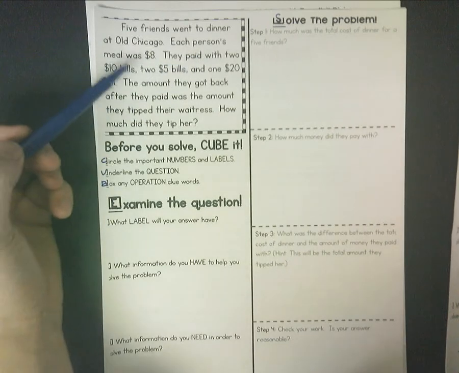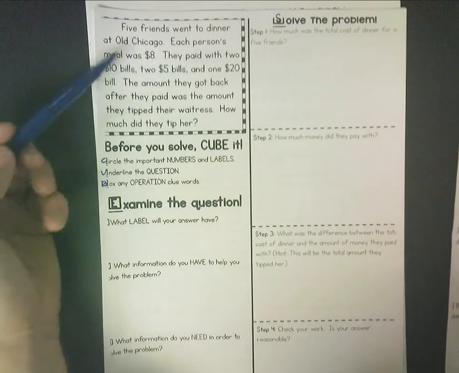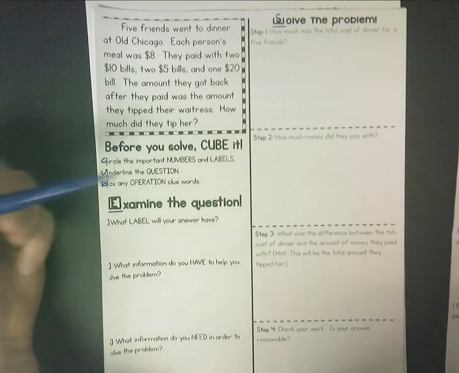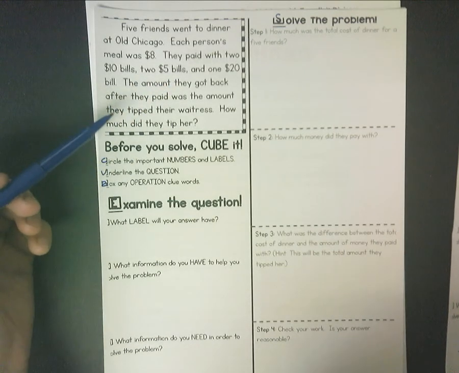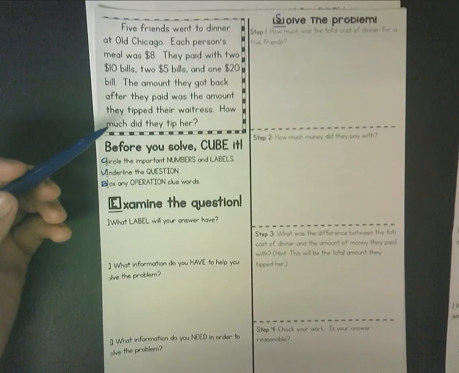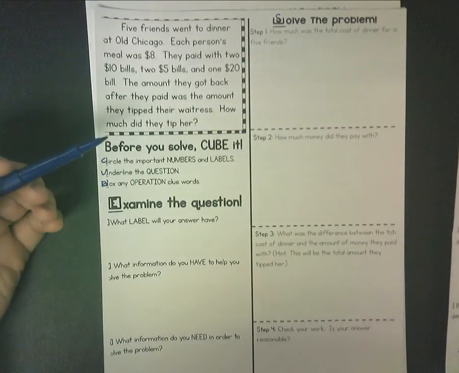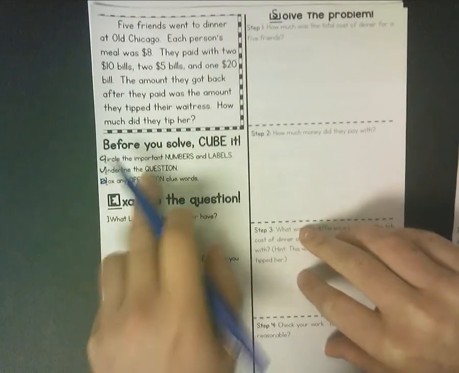Each person's meal was $8. They paid with 2 $10 bills, 2 $5 bills, and 1 $20 bill. The amount they got back after they paid was the amount they tipped their waitress. How much did they tip her? So I'm going to go through a couple of these with you.